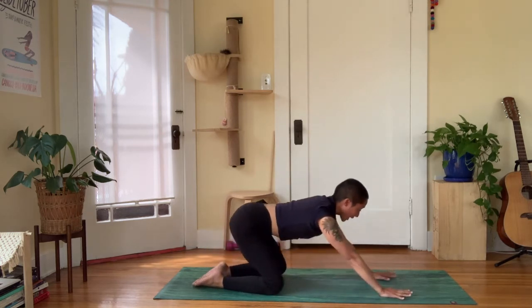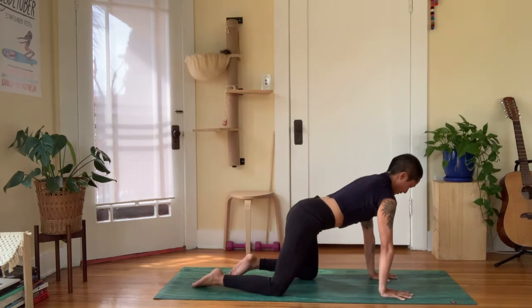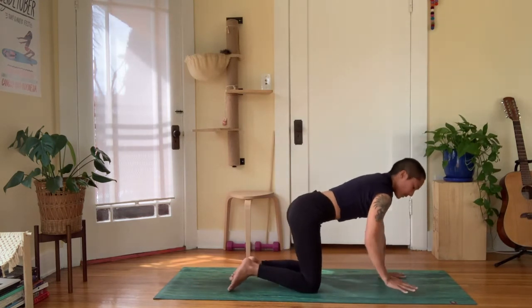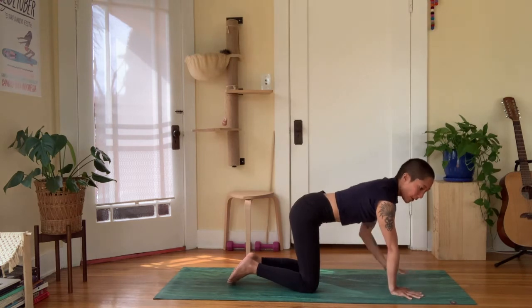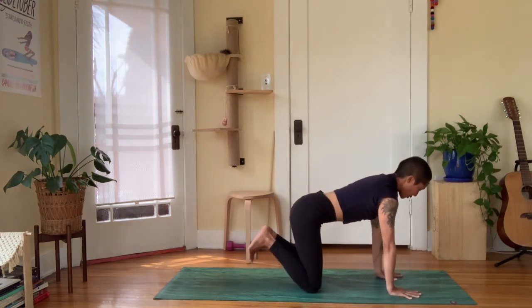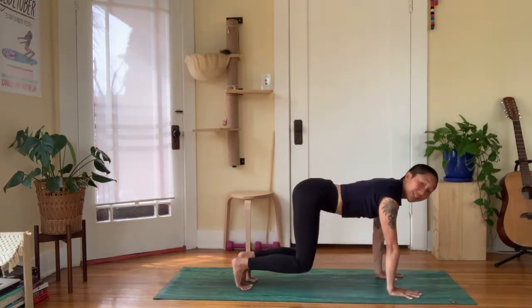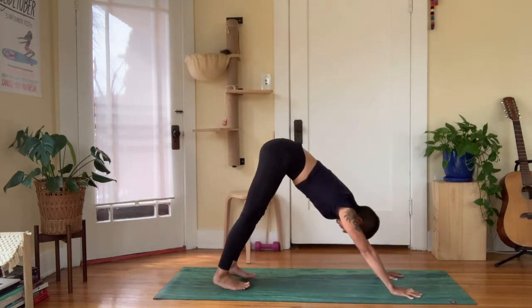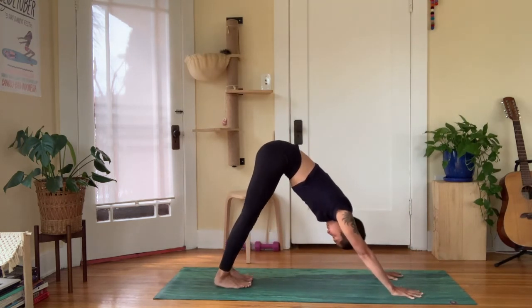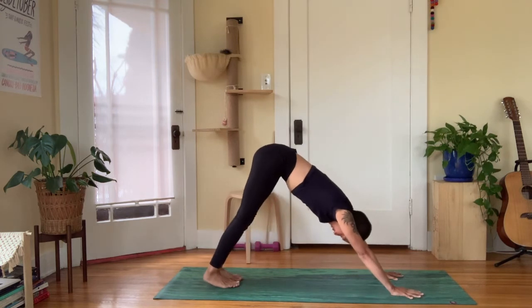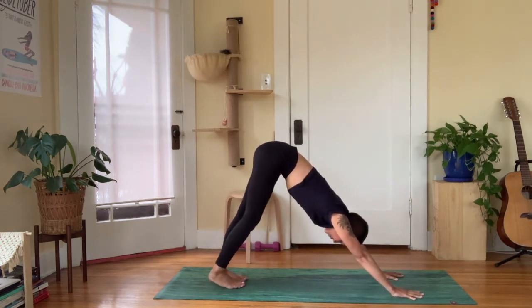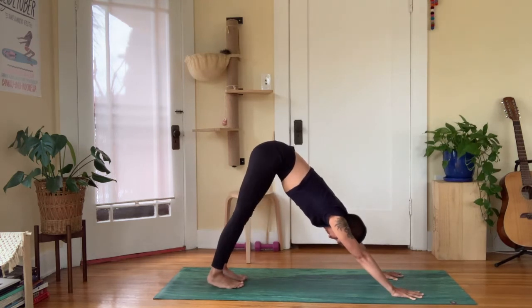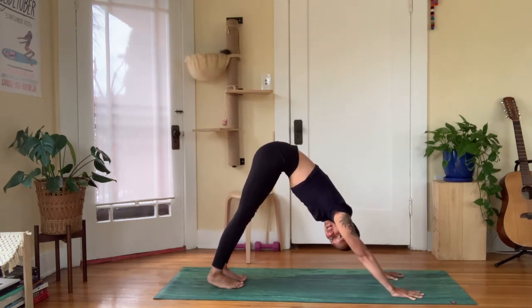Shifting forward to tabletop next. Fingers spread apart. Root the base knuckles that connect your fingers to your palm. Tuck toes under, downward facing dog. Okay, so you're sending your hips up and back, pushing hands down and forward. Hug front ribs in a little.